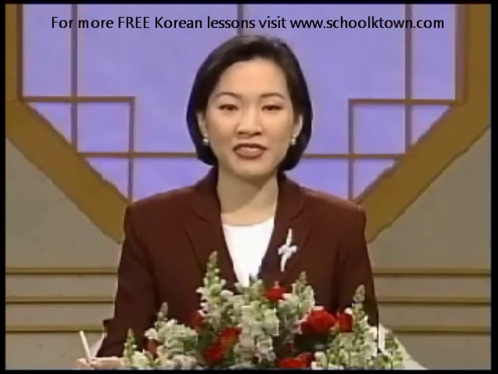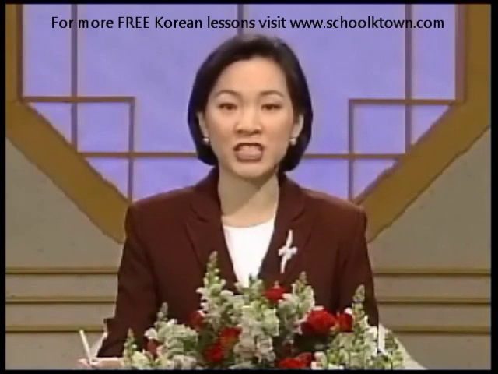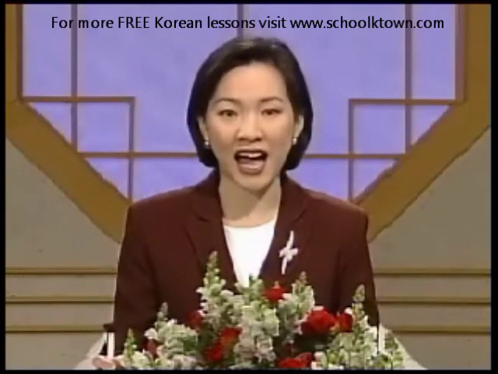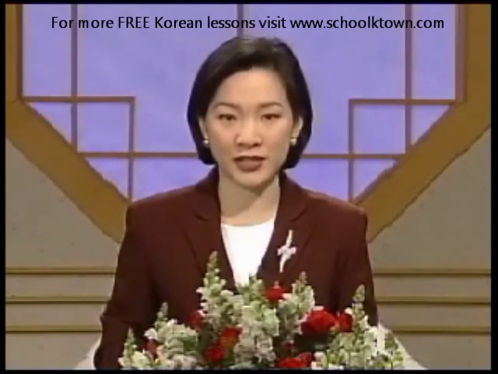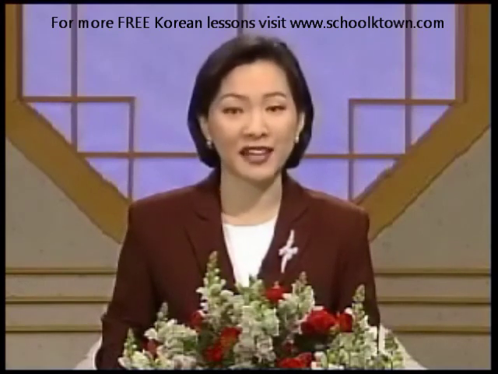We're going to add the vowel sound 아 to 시옷 to make the letter 사. Please listen carefully to the 선생님's pronunciation and get yourself some practice.